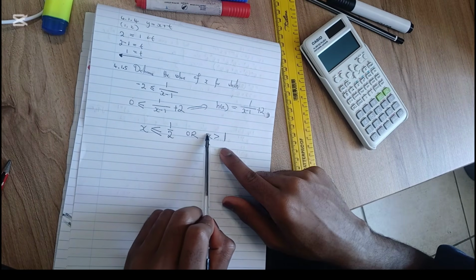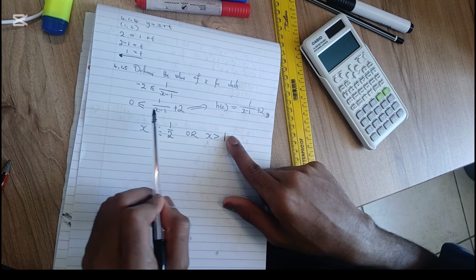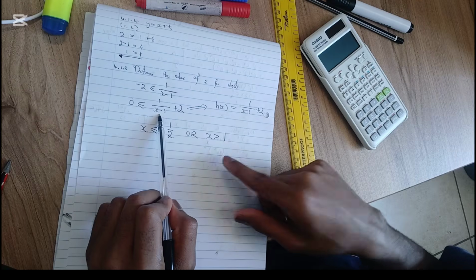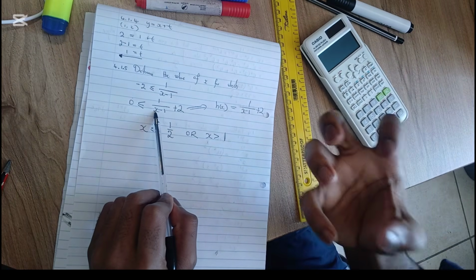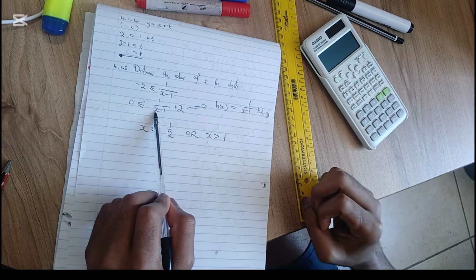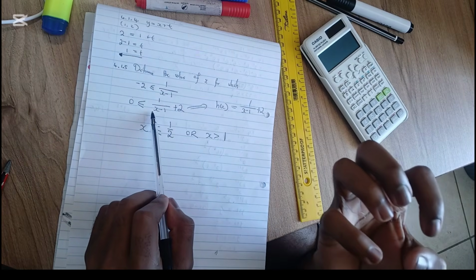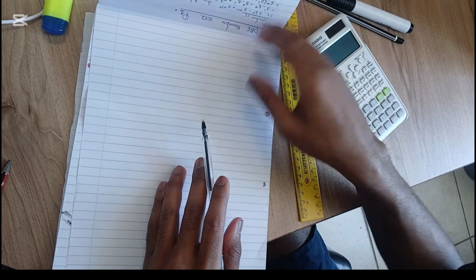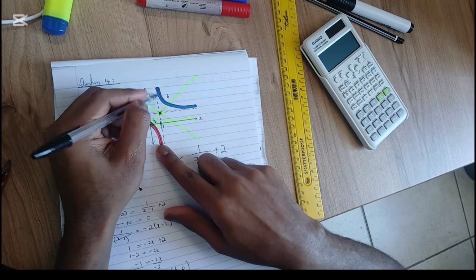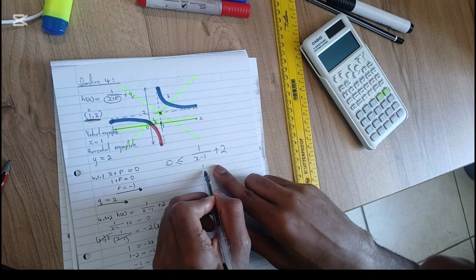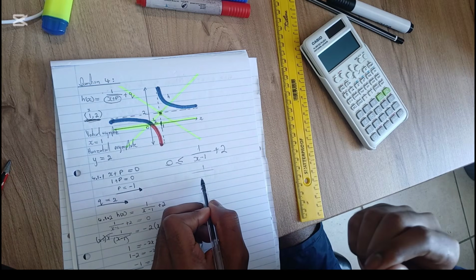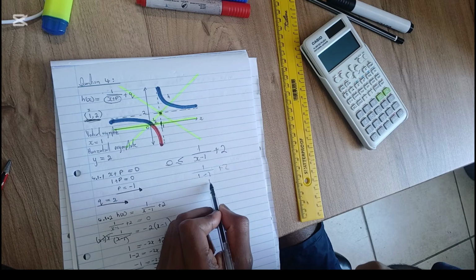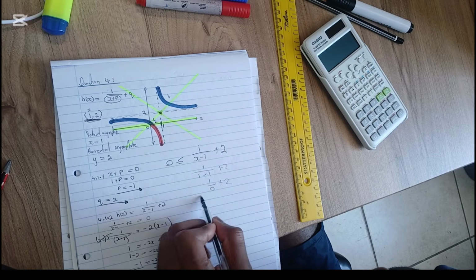So if you say it is x greater than or equals to 1, then you are saying your function is not going to be defined. Sorry guys, it's going to be undefined, because at the vertical asymptote our function doesn't exist. If you substitute x, if you say x is greater than or equals to 1, then you are saying 1 minus 1 plus 2, of which you're going to get 1 over 0 plus 2. And then this thing is undefined.